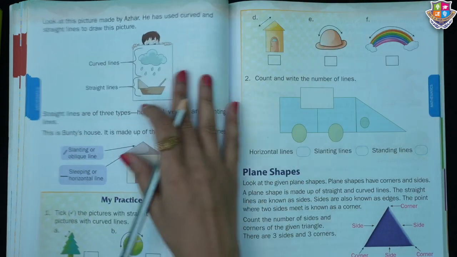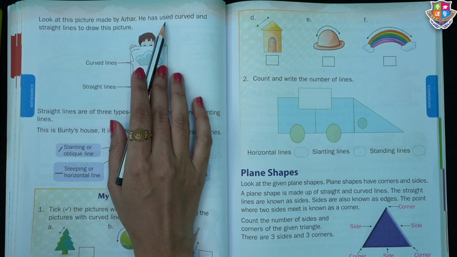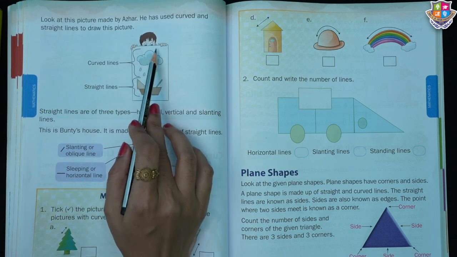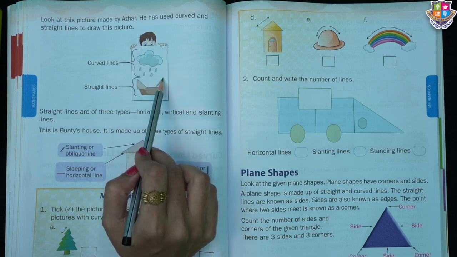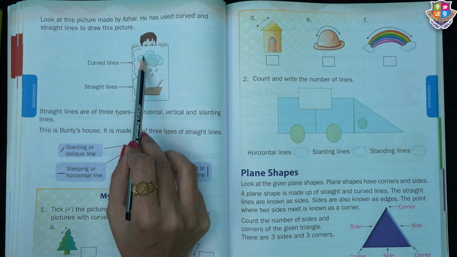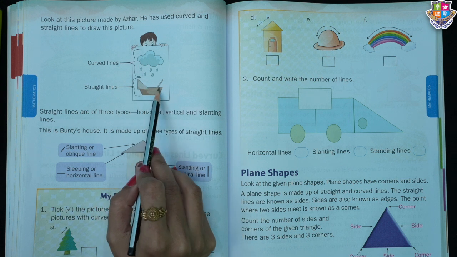Okay. Now, look at this picture made by Azhar. He has used curved and straight lines to draw this picture. This is Azhar's picture. He has used curved lines and straight lines. See, for drawing clouds, he has used curved lines, right? And for drawing a boat, he has used straight lines.